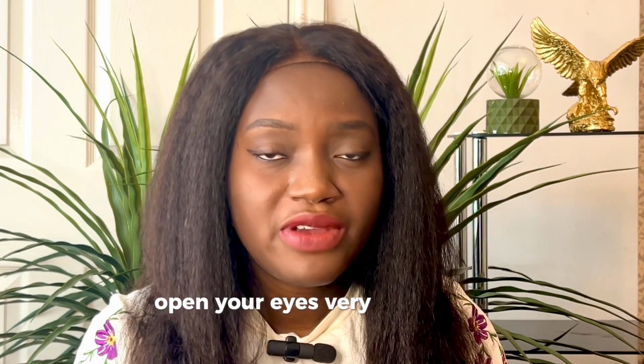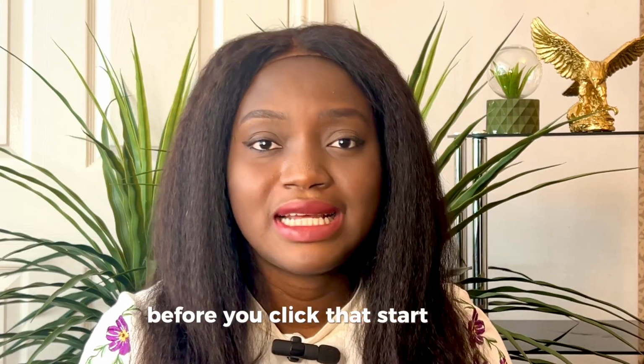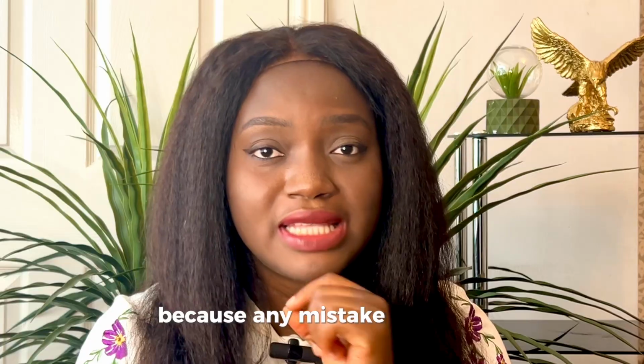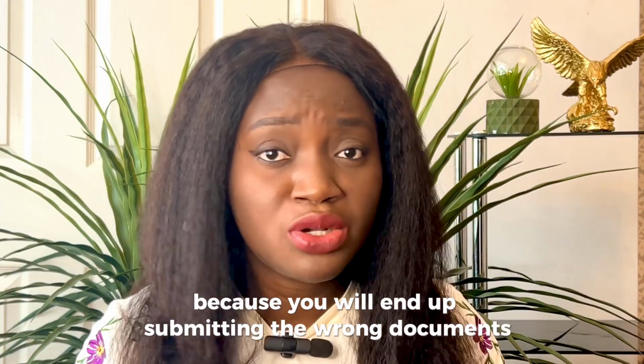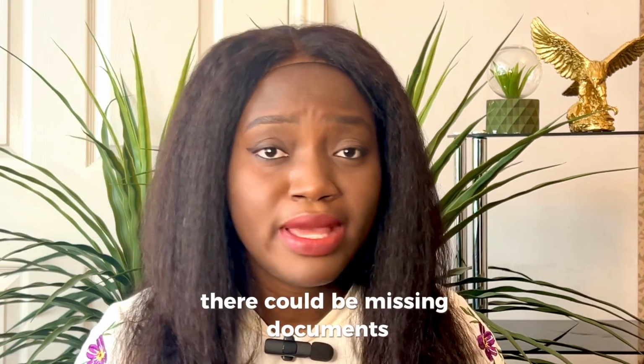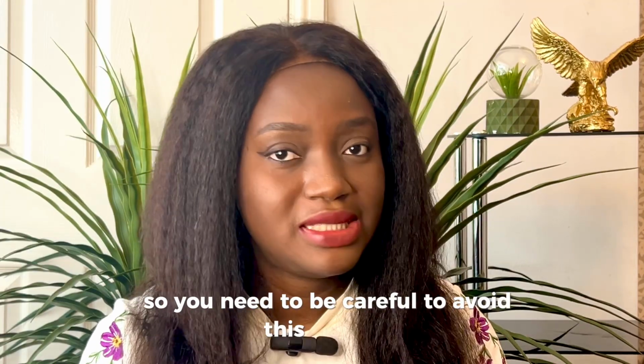Always open your eyes very well to see the right link for you before you click that start button. Because any mistake you make there can lead to instant rejection of your visa, because you will end up submitting the wrong documents. There could be missing documents, and that will instantly lead to your visa being rejected. So you need to be careful to avoid this mistake.